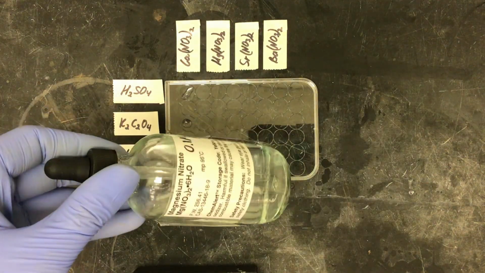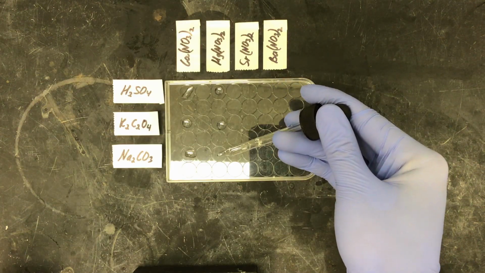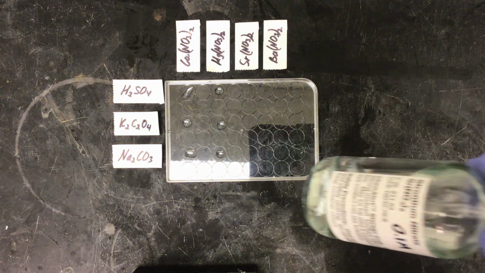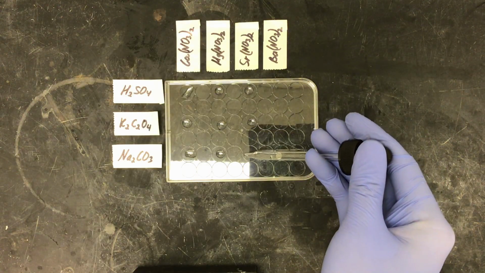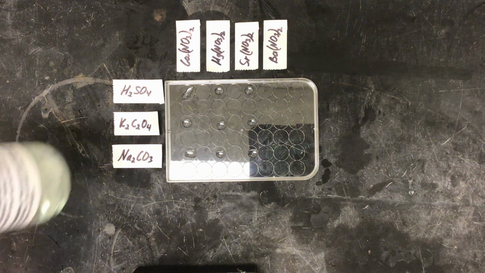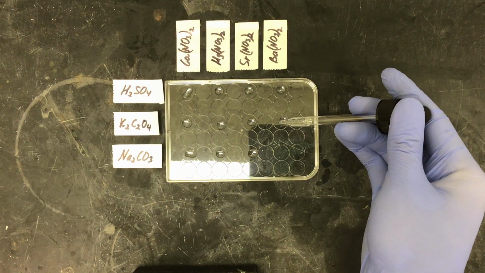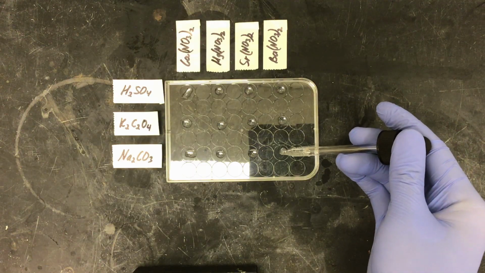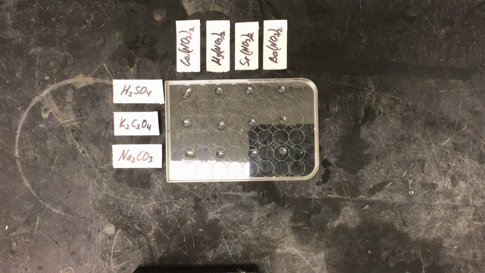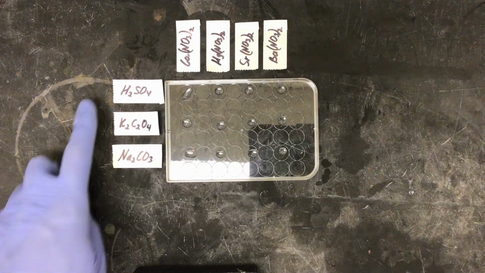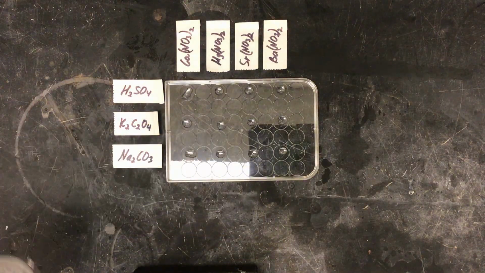I will be adding my magnesium nitrate. After that, I will be adding my strontium nitrate. And then lastly, barium nitrate. As you can see, all of our solutions here in our well plate are clear. So next up, I will begin adding our other side, starting with sulfuric acid.